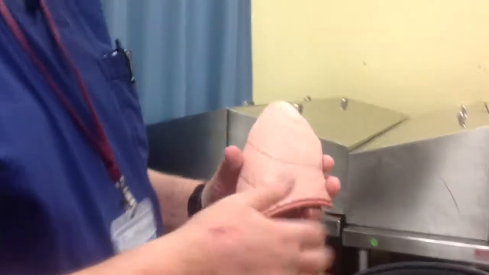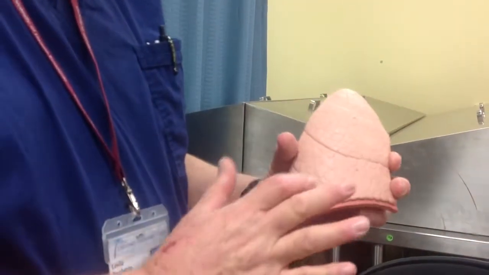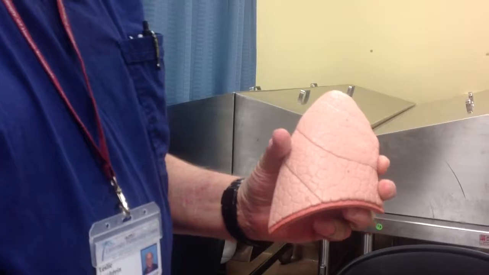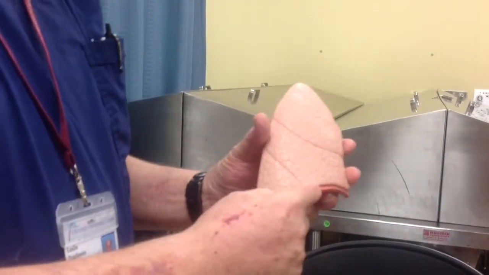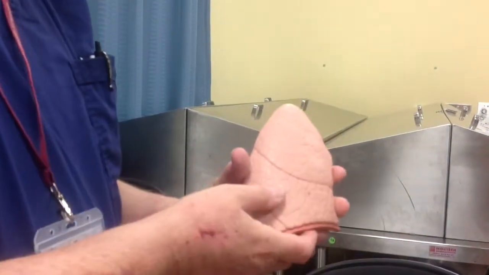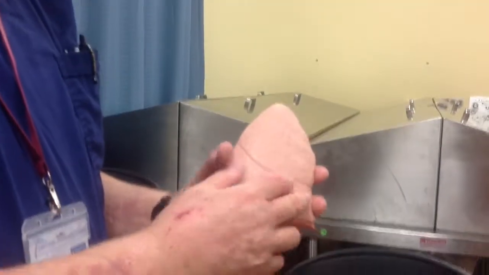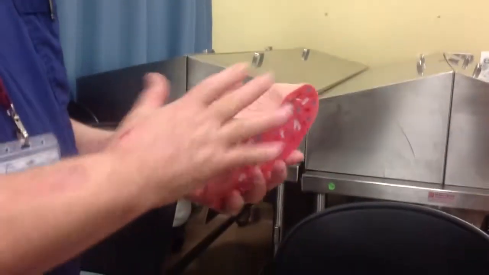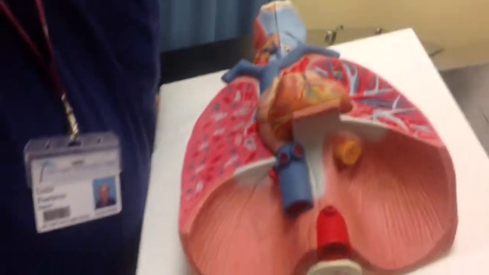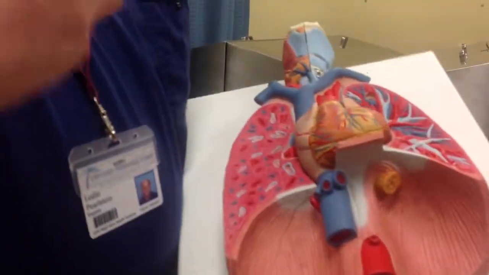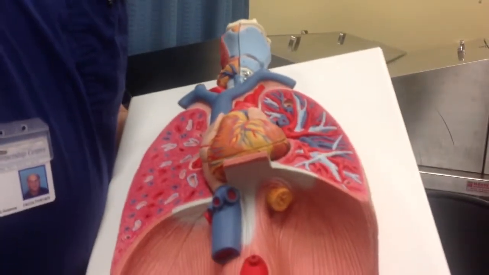Okay, so there are 3 lobes, superior, middle, inferior. And what is this fissure called? Transverse. This is the oblique. So the other side has the oblique, it just doesn't have the transverse. Now it has some indentations, they don't show them here, mainly for the esophagus.